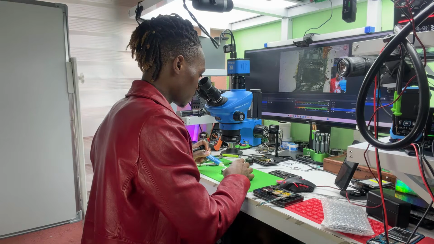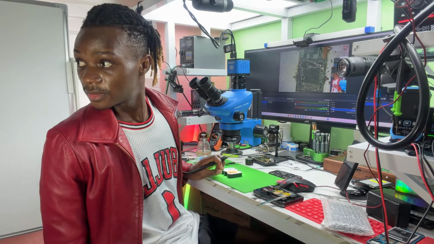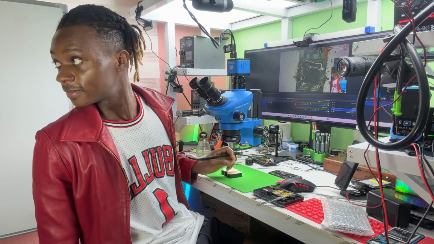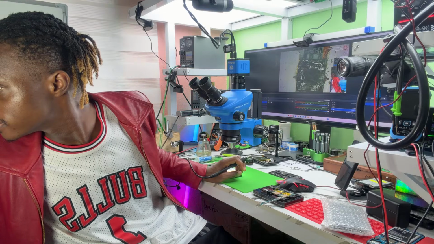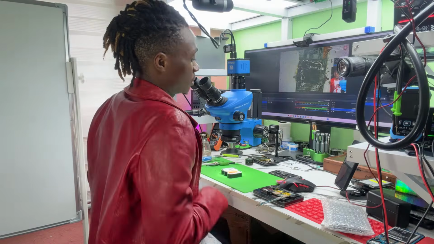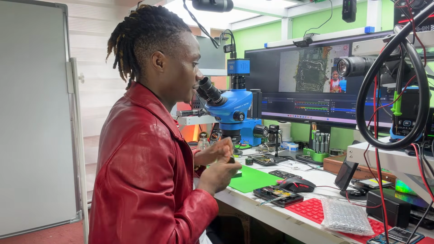Okay, you can see we have a lot of oxidized parts here. We have to repair them.